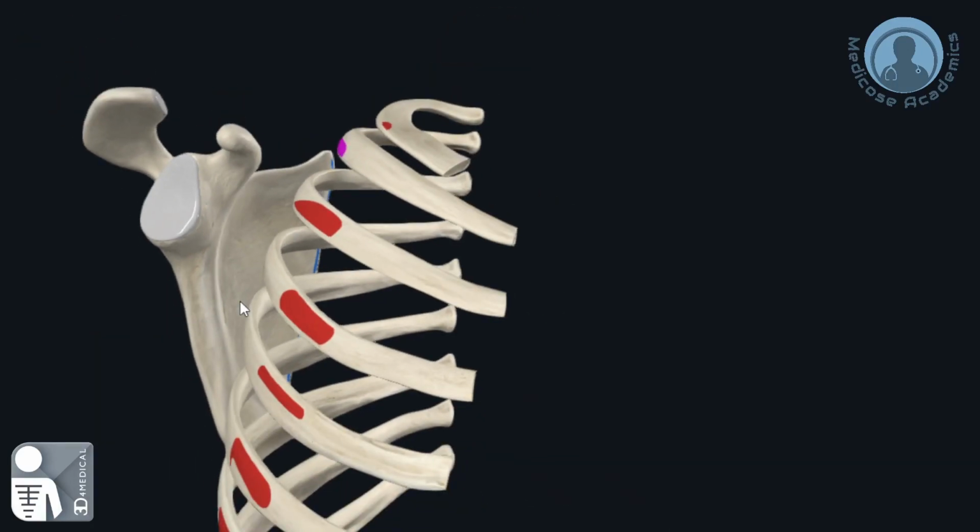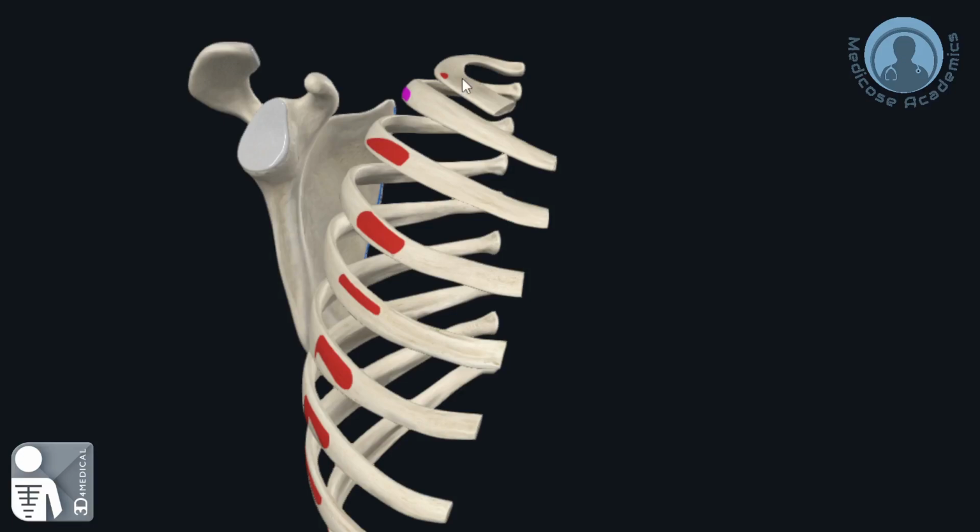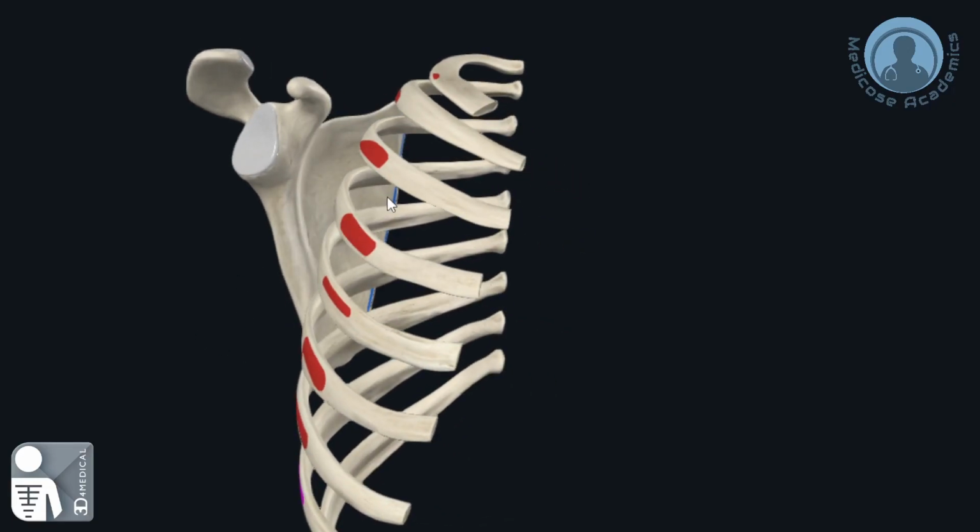So here is an isolated model of the origin and insertion of the serratus anterior. Here you can see it arises from the lateral or outer aspects of the first 8 or 9 ribs, as you can see right here, and it goes back and gets inserted here on the anterior aspect of the medial border of the scapula. This is where it gets inserted. So this is the origin and insertion.